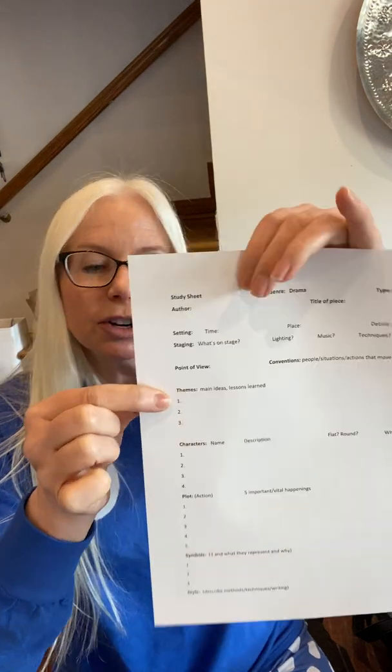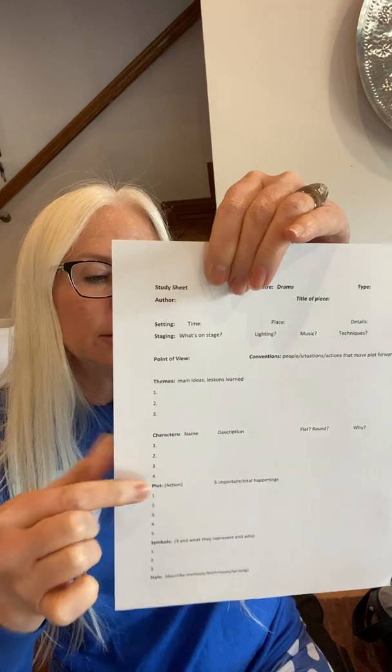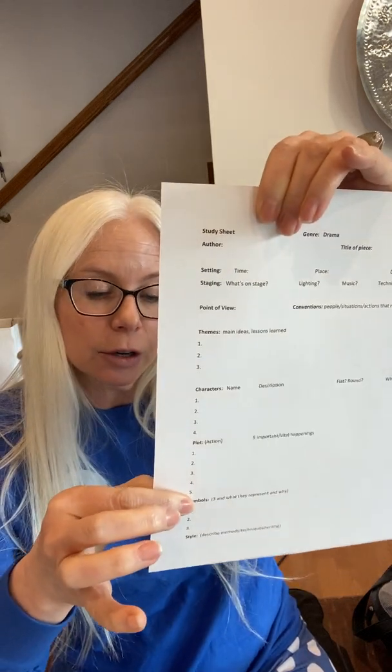So similar to fiction, I have you choosing 3 themes. Looking at your characters, describing them. Are they flat or round, or do they grow? Do they change? Not so much. Still 5 pieces of action on the plot. Symbols, 3 of those and what they represent, and a style description. So pretty similar. We're just adding staging. We're adding conventions and kind of seeing how all those things work together.